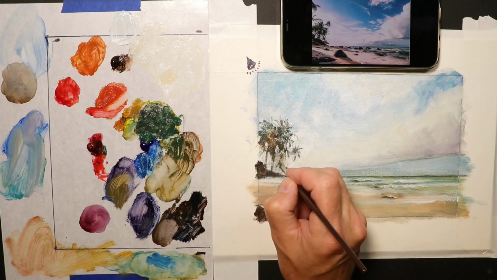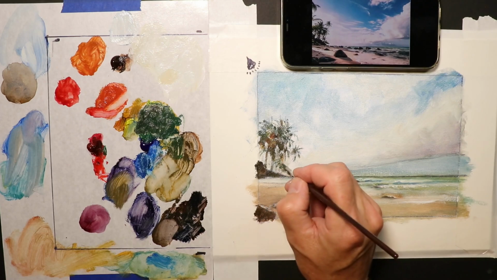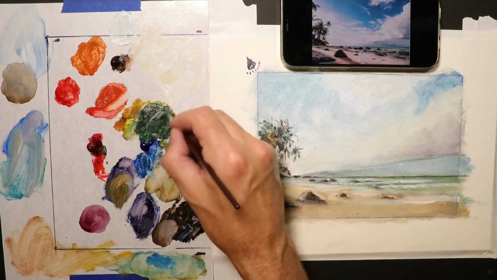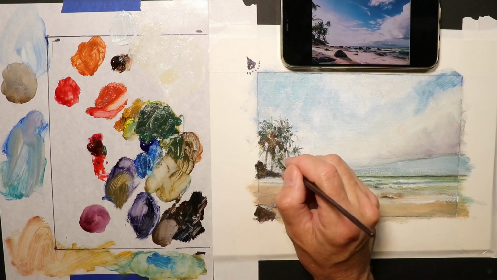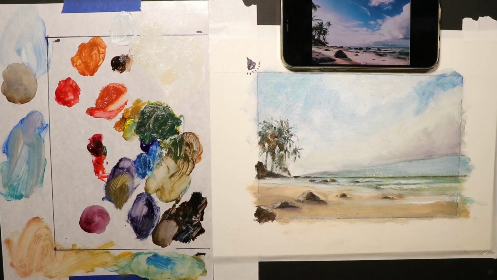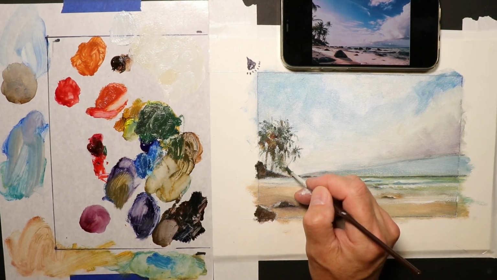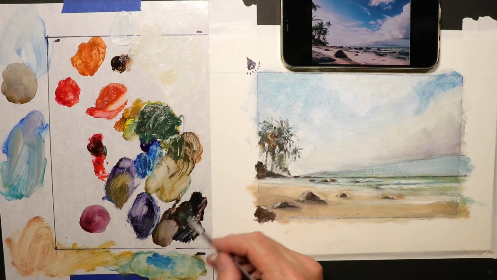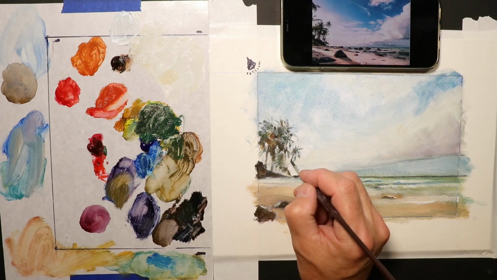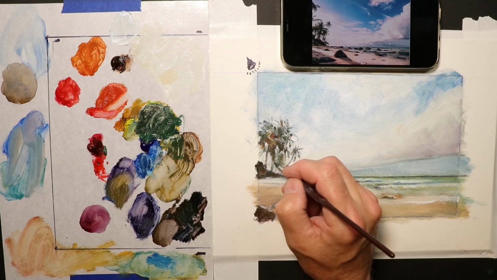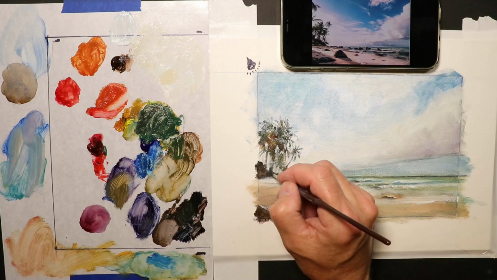And again, I'm just kind of flowing those brush strokes the same way that I see the palms, kind of like a circular fashion there. And there's a little bit of the trunk of the palm trees here too. We want to get a few of those in.